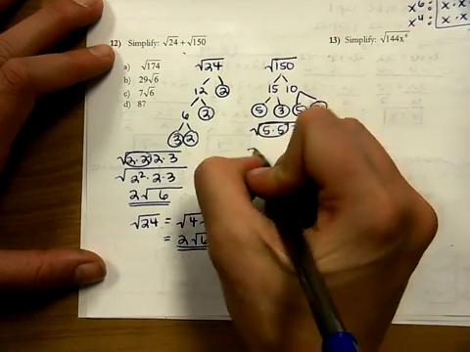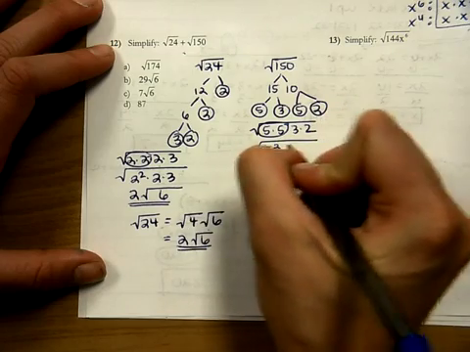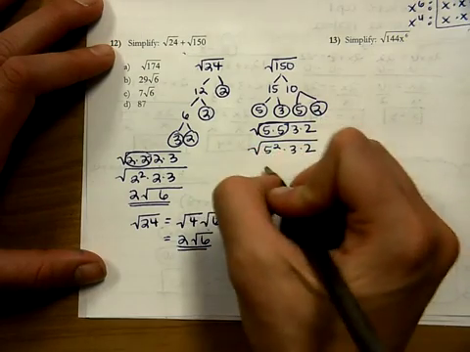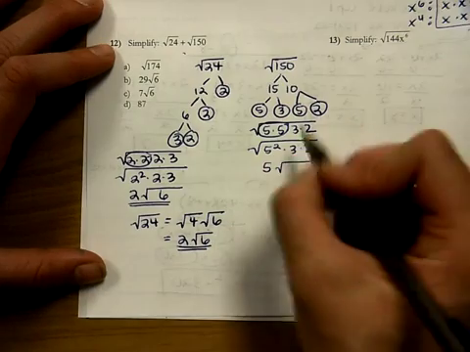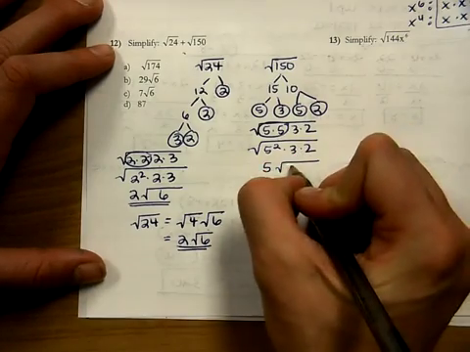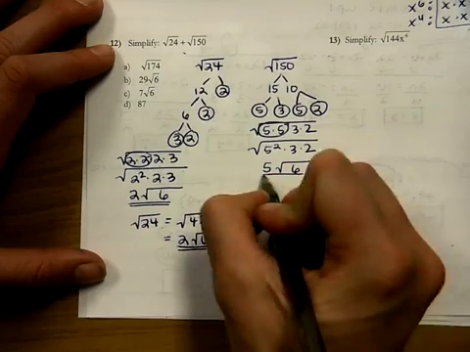And I'm going to pair these up because that's a perfect square. So 5 squared times 3 times 2. Well, the square root of 5 squared is 5. Square root of 3 is irrational because it's not being squared, and so is the square root of 2. So 3 times 2 under the square root is 6.